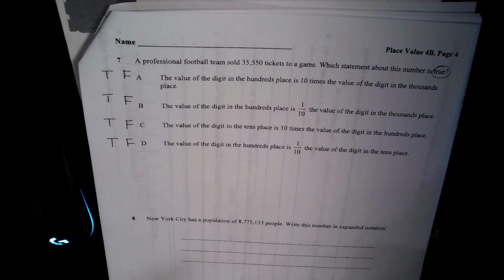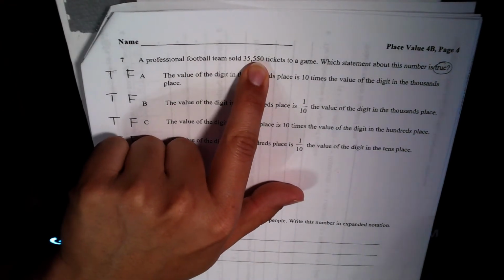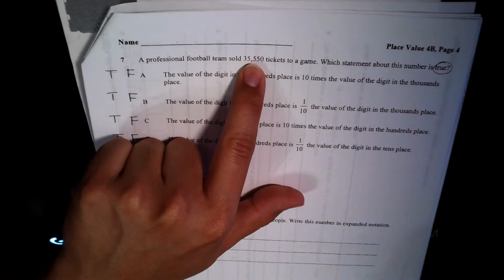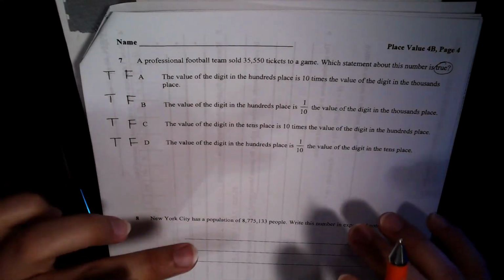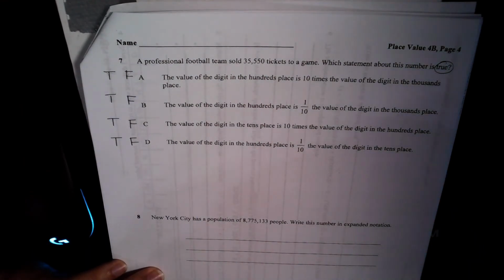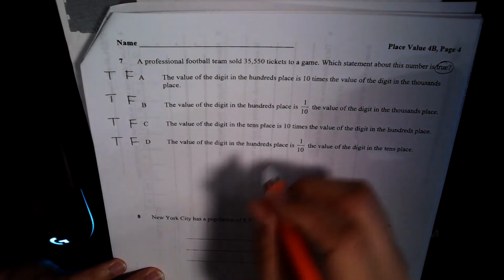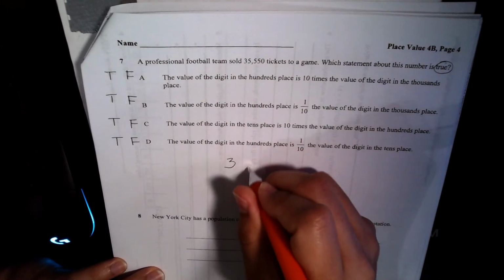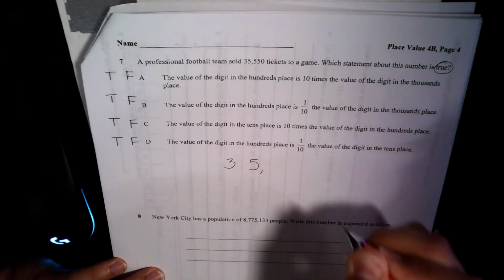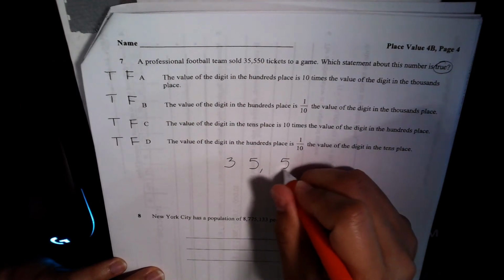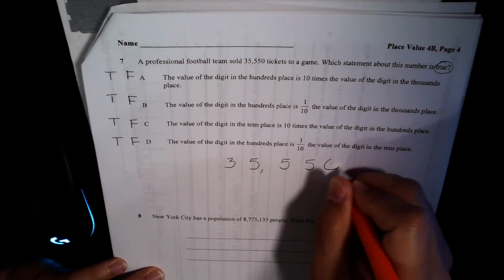And again, this problem, they weren't super nice to us, so we have to make our own place value chart. I'm going to write my number the same way they give it to me, but I'm going to leave those spaces so I can make my place value chart. I'm not going to write it really small. 35,550.